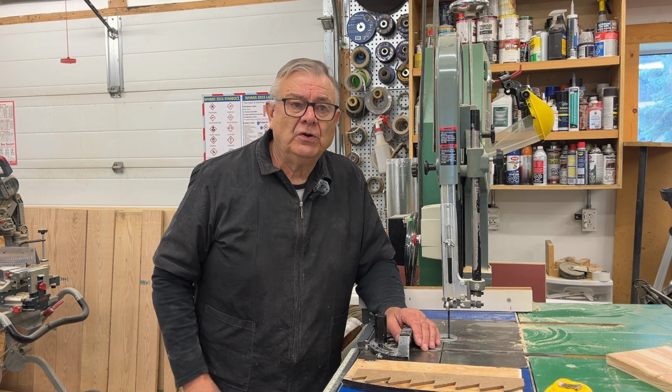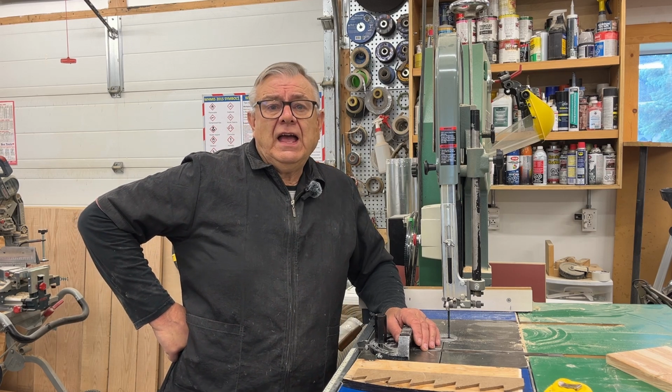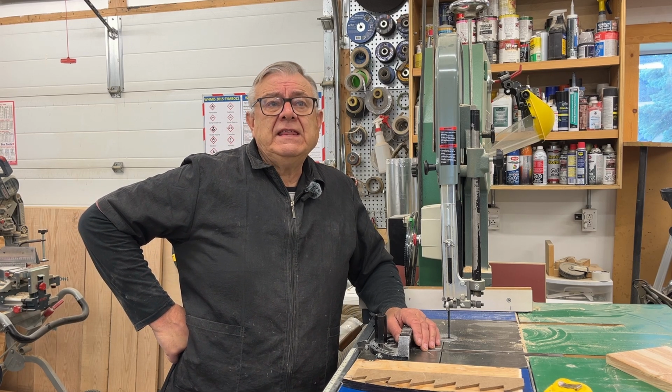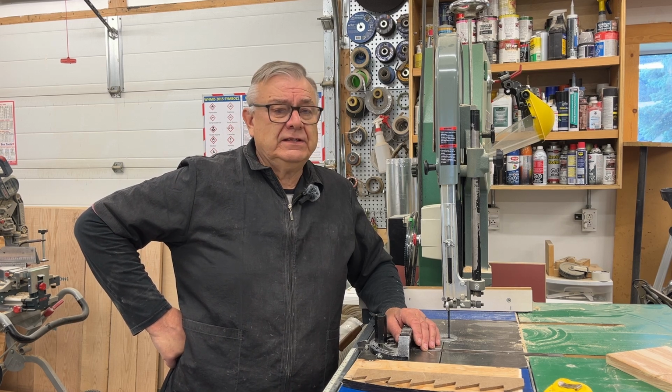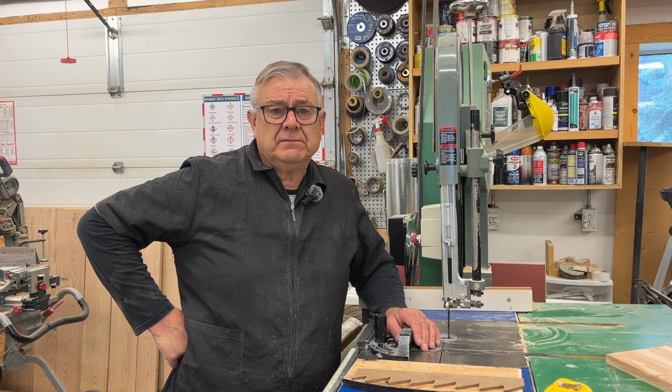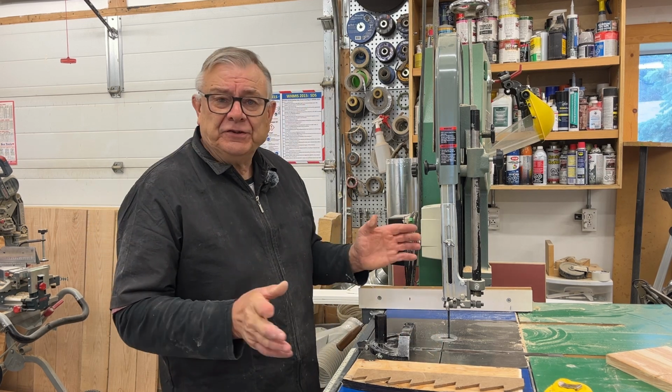But he wrote a short article about setting up your bandsaw. And to me, that became the go-to article. I think it's by far the best article I've ever seen. And I didn't even have to read the article.